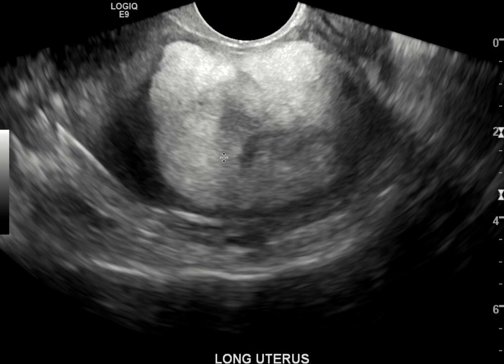But the other thing that can happen to fibroids, and it's a variant of a fibroid, is a lipoleiomyoma. These undergo fatty metaplasia of the fibroid itself, and so they end up having fat content within the fibroid, which gives it this echogenic appearance.